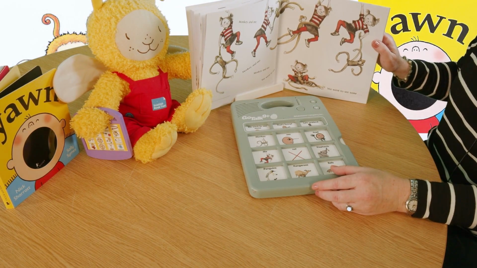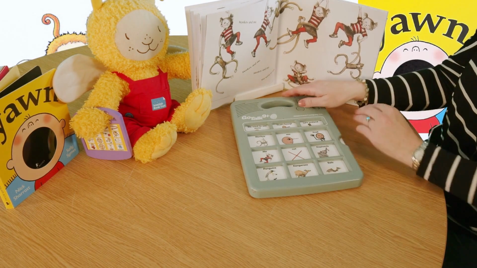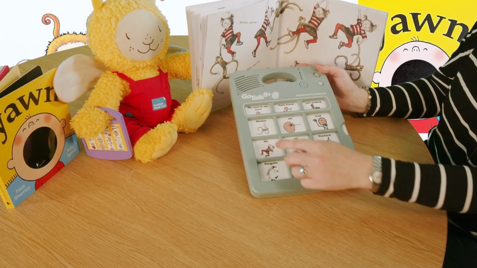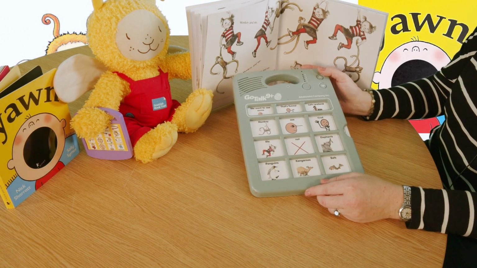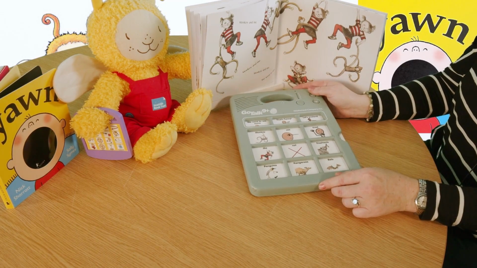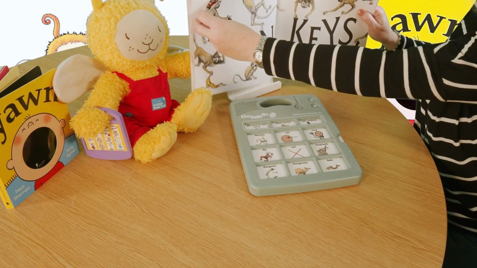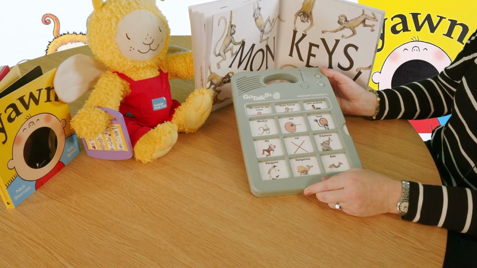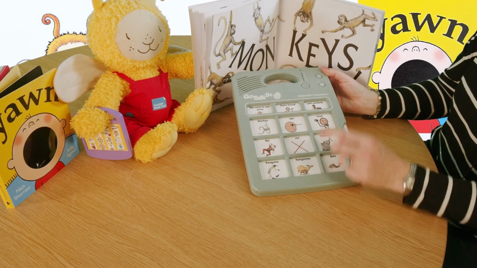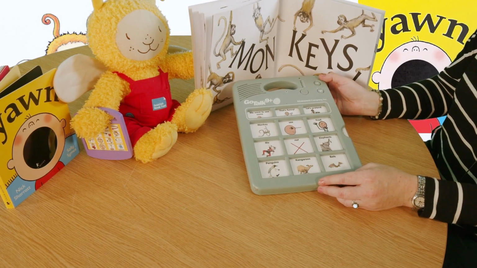Monkey and me, monkey and me, monkey and me, we went to see some... Monkey. Me. We went to see some. Wonder who it's going to be. I think she's pretending to be this animal. Let's pretend. Let's see who it is. Oh, look. It's monkeys. She's pretending to be a monkey. Okay, let's pretend to be monkeys.